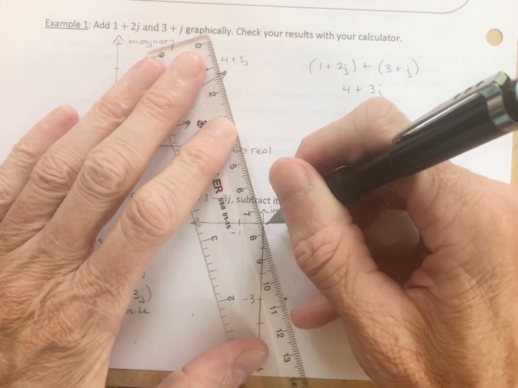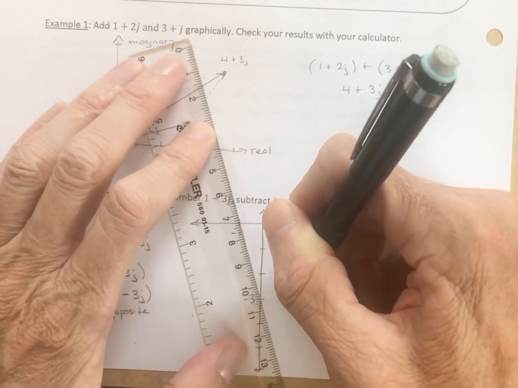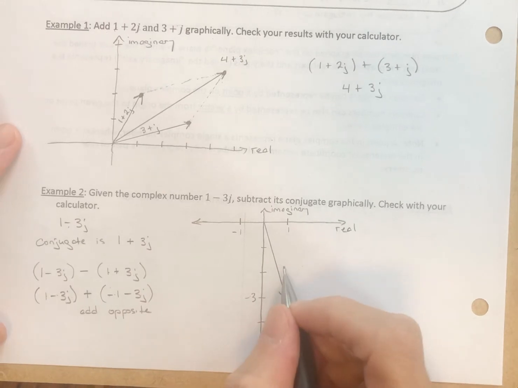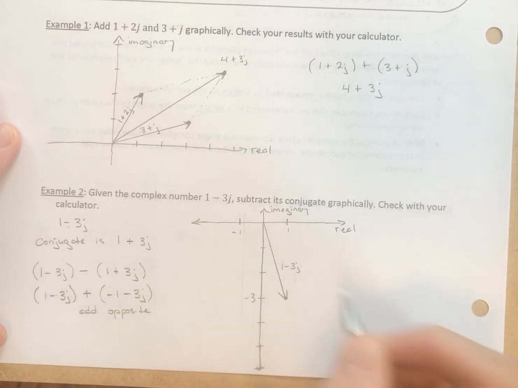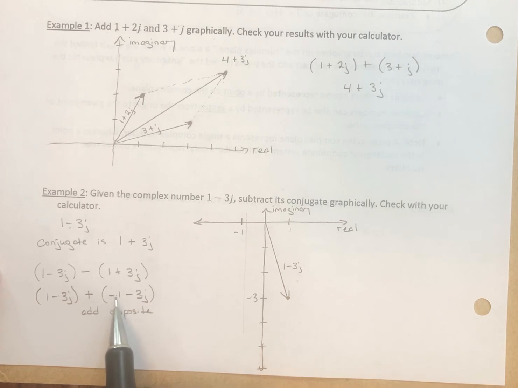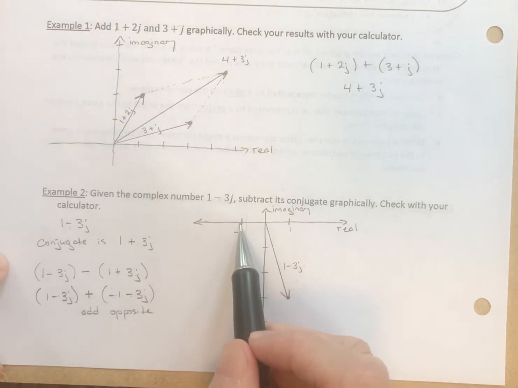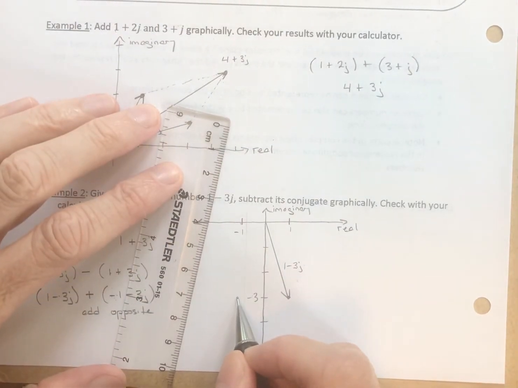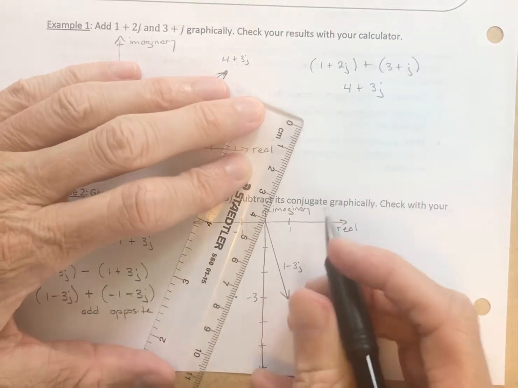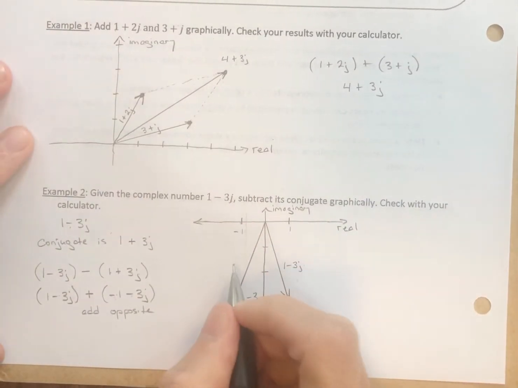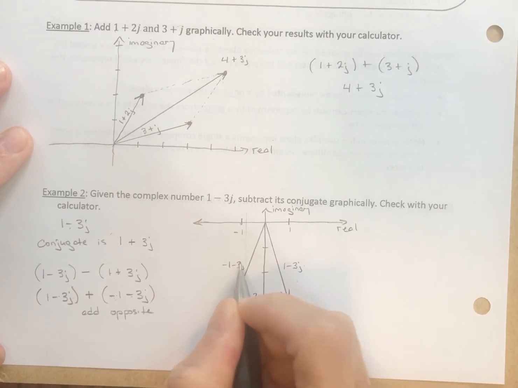Okay, so there is this, my complex point represented as a vector, 1 minus 3j. Again, we can represent a complex number as a point or a vector. I'm going to add to that negative 1 minus 3j. Well, here's the negative 1, the real part, minus 3, the imaginary part. And that's going to be about here. And so this is the vector negative 1 minus 3j.